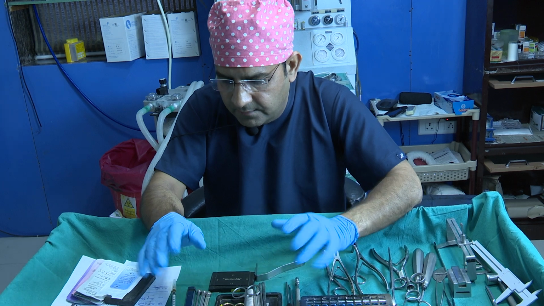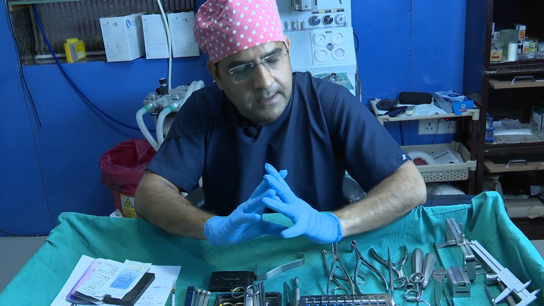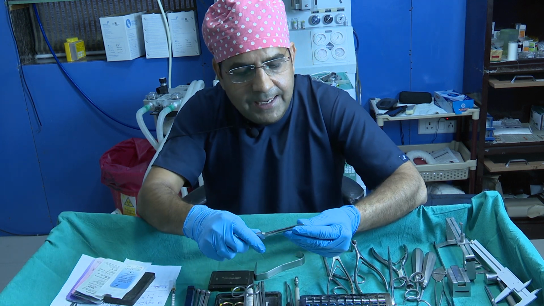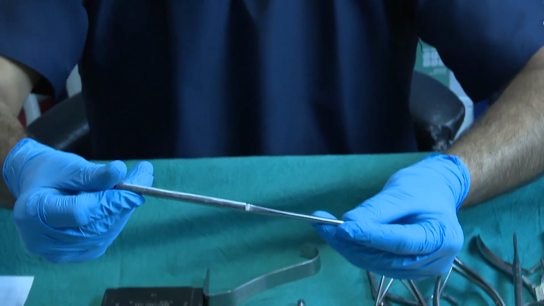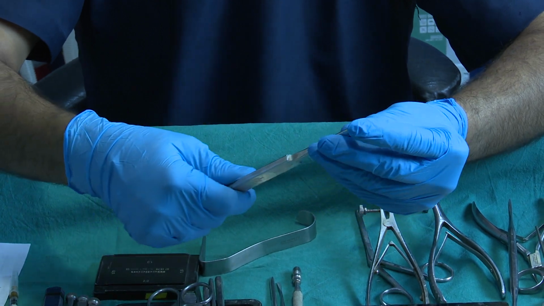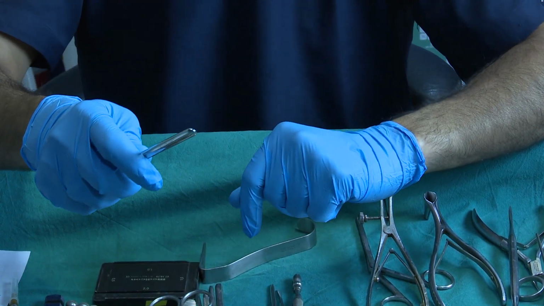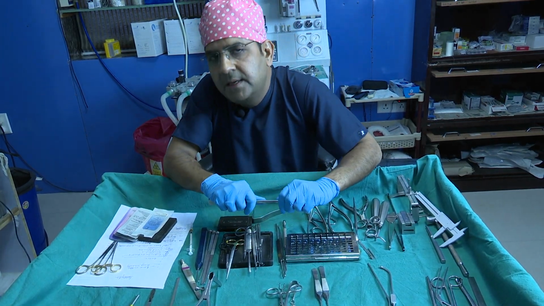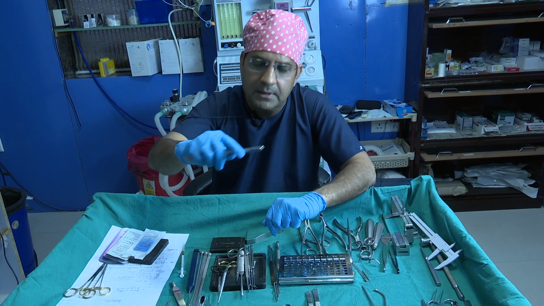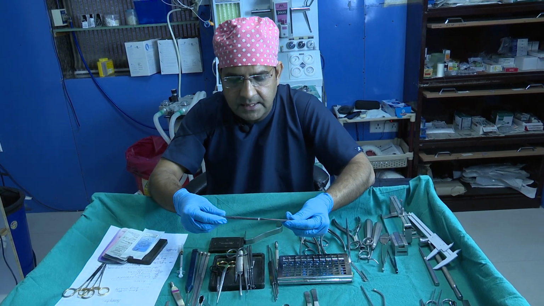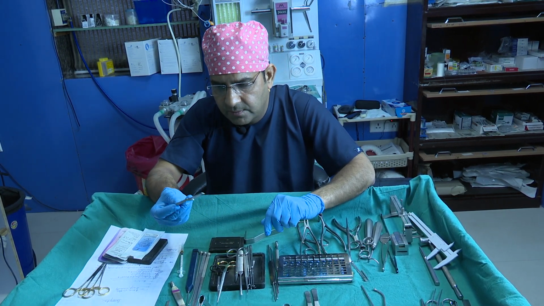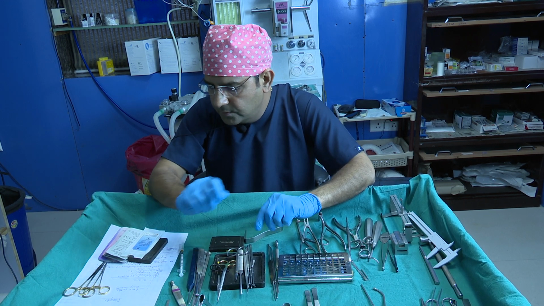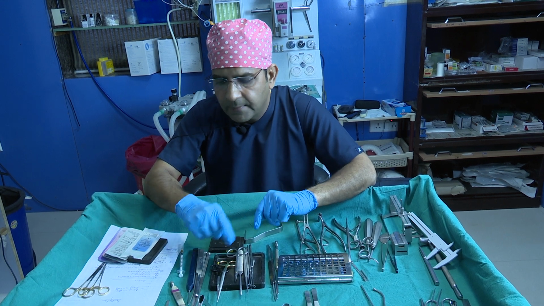Then for the mobilization of the lateral nasal wall, I have one more instrument. This is the bone mobilizer. The beauty of this instrument is that it is very blunt. So after the osteotomy, when we mobilize the bone, there is no trauma inside the nose. You can mobilize the bone from the outside or the inside. This is a very good instrument, the bone mobilizer. So these are the instruments usually used for osteotomy.